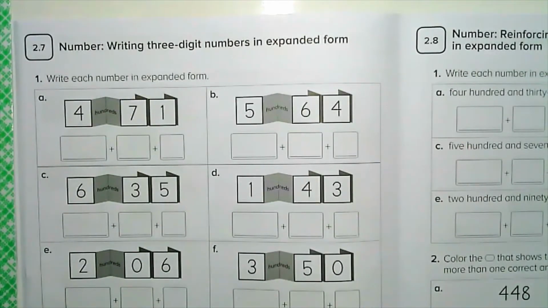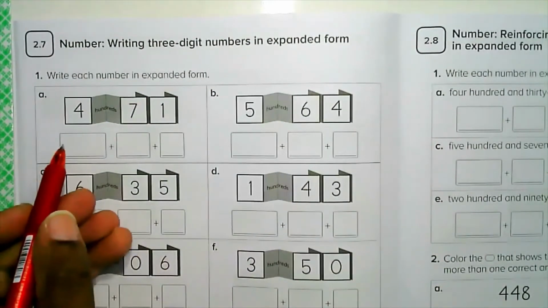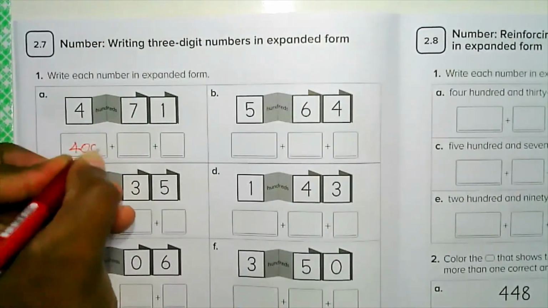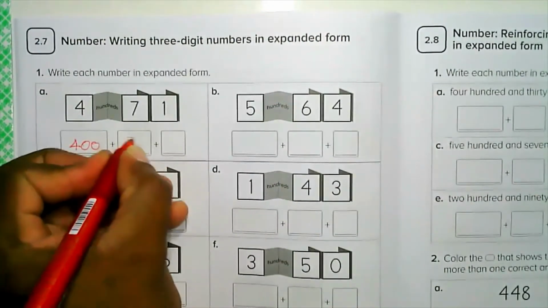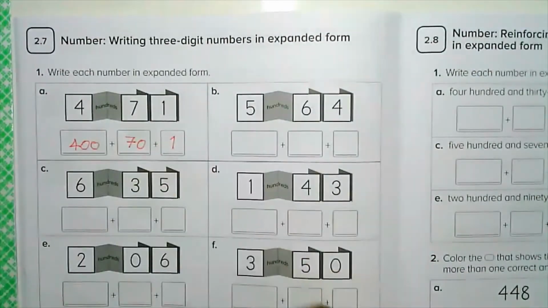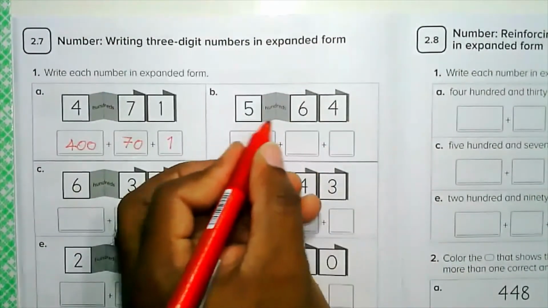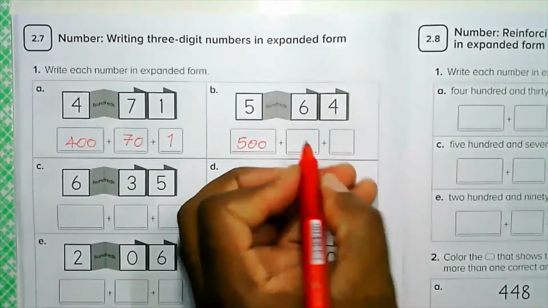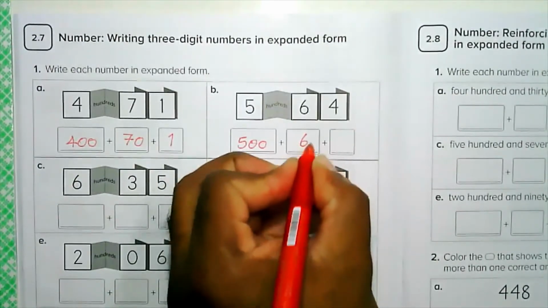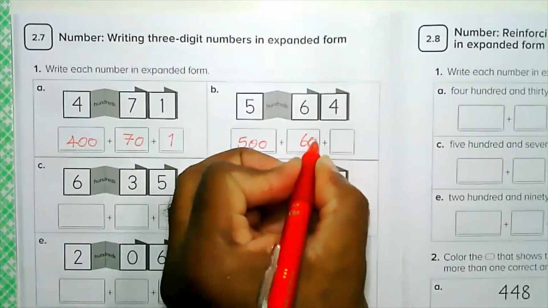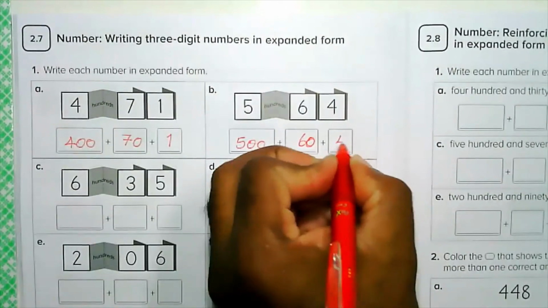Now, if you have done your exercise, let's do the corrections together. Number 1, part A, 400's value will be 400. 7 tens will be 70. 1 ones will be 1. Part B, 500s will be 500 plus 60. 6 tens will be 60. 4 ones will be 4.